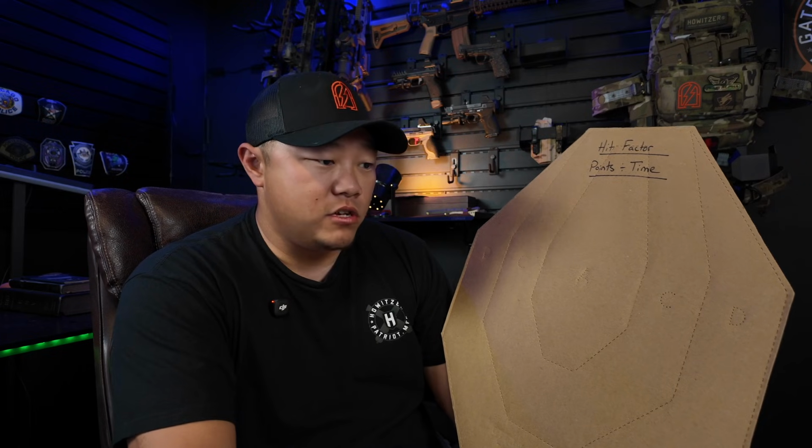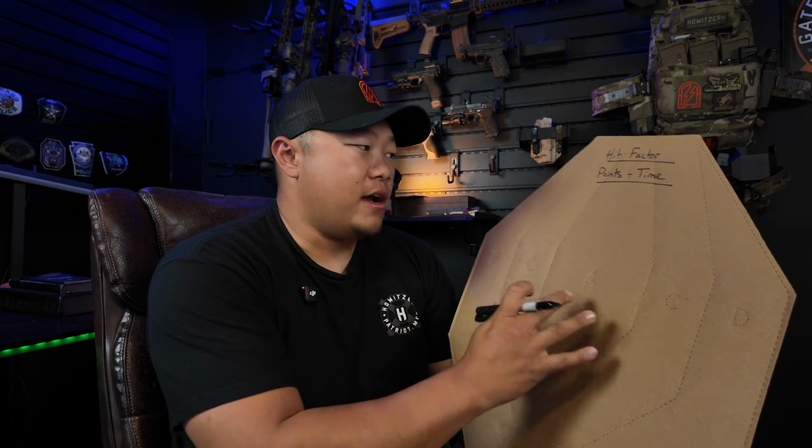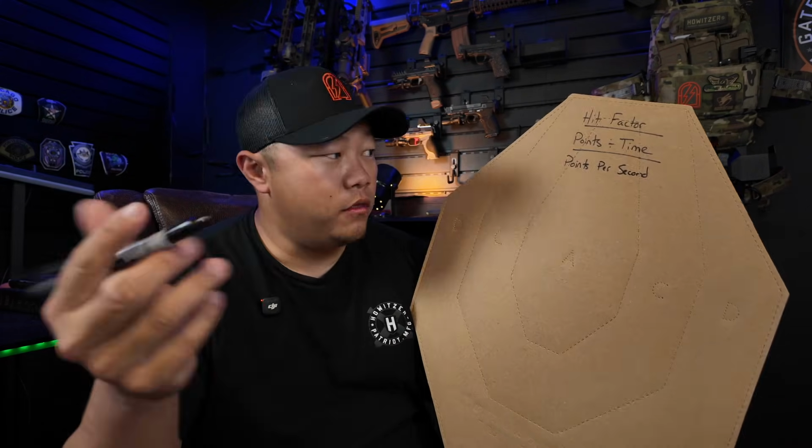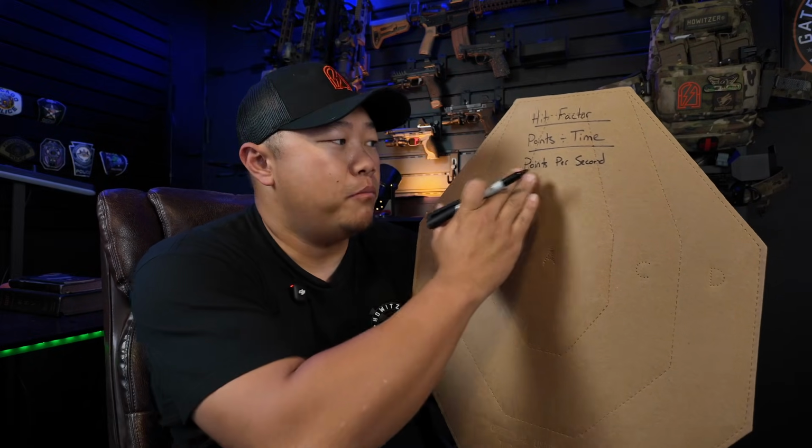All right, so hit factor is basically kind of like a unit conversion, just keeping track of how many points in how much time. You can also think of it as a measure of efficiency. So how efficiently did you collect points per second, right? You can think of this as, well, the time is ticking, the clock is running. How efficiently am I collecting points per second? And the person who collects the most points per second is the guy who wins that stage.